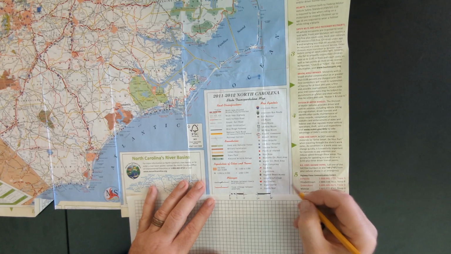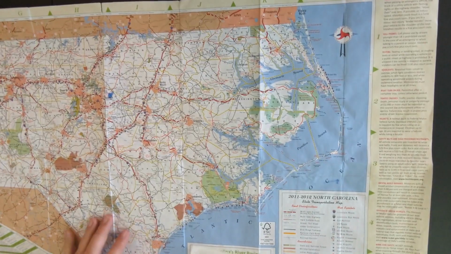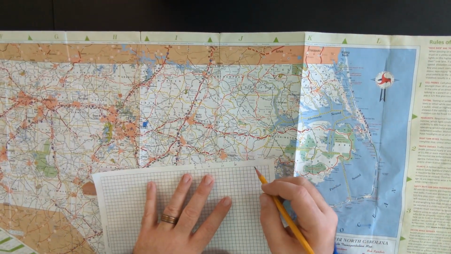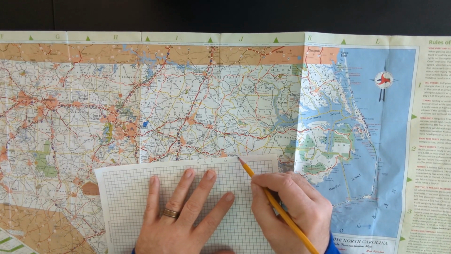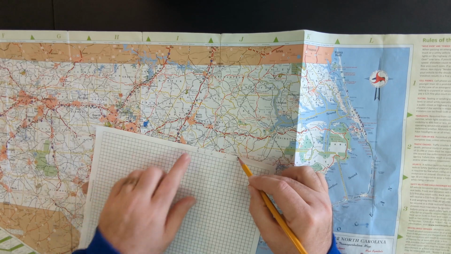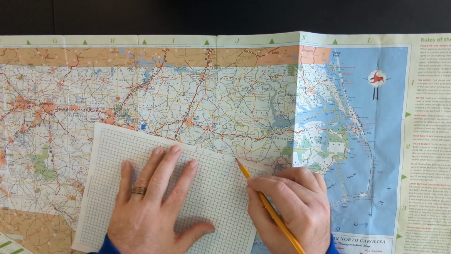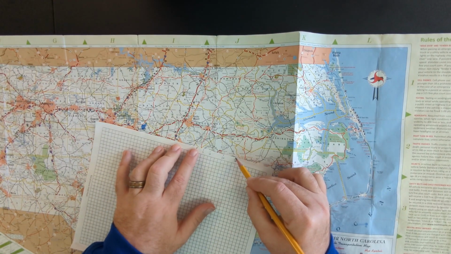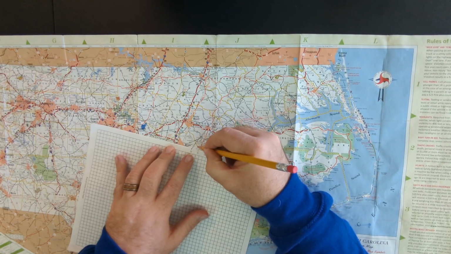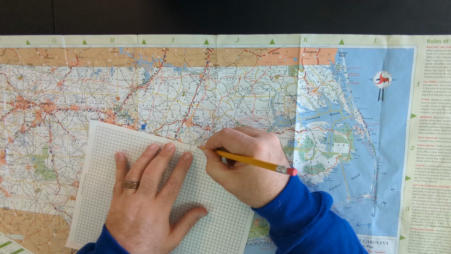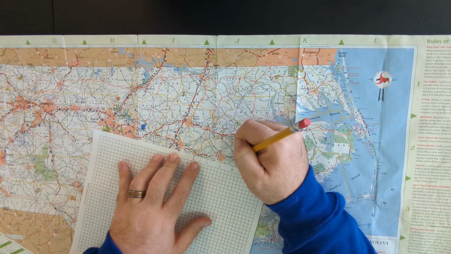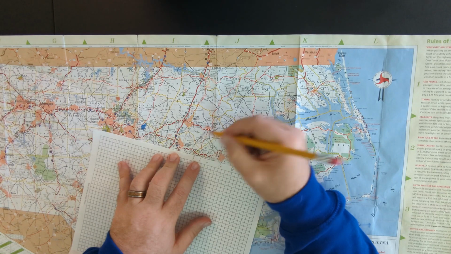Okay, so I can go over here on the map and I can choose 2 points. Like there's Greenville, okay, and then I could be like, oh, well, I want to go to Wilson. Well, that's over 30 miles, but then I could put my pencil here and move this down, and that's 5. So it's about 35 miles from Greenville to Wilson.